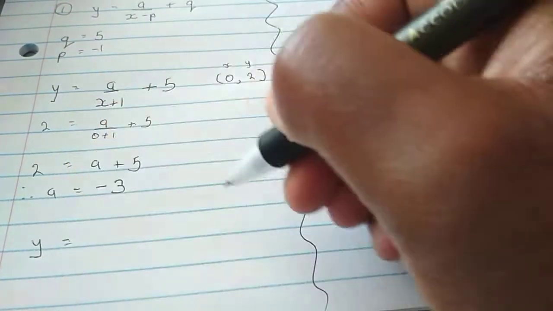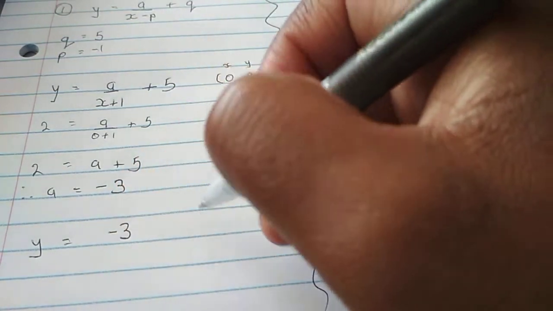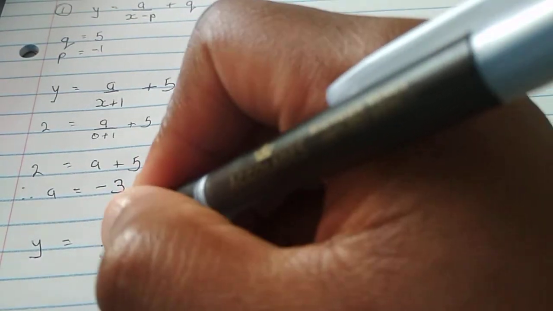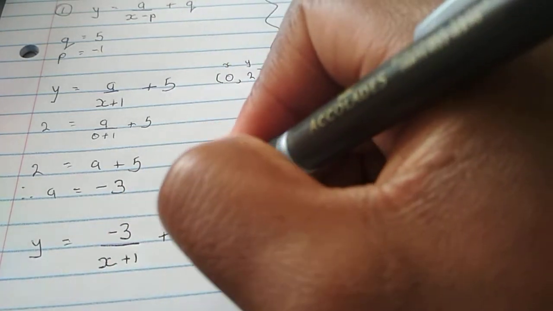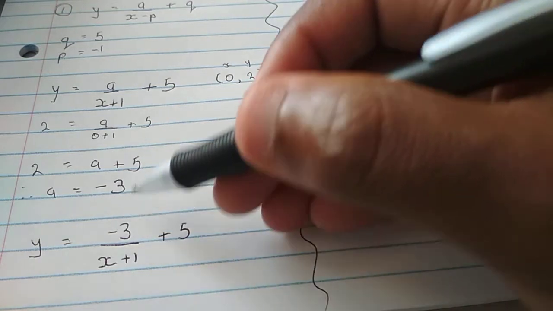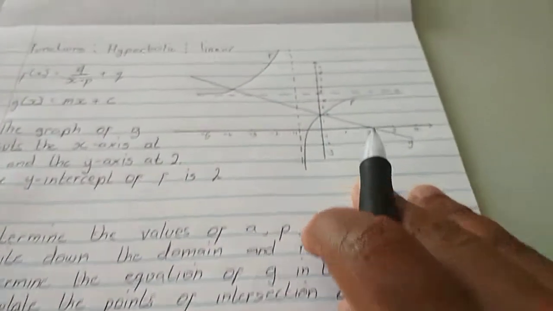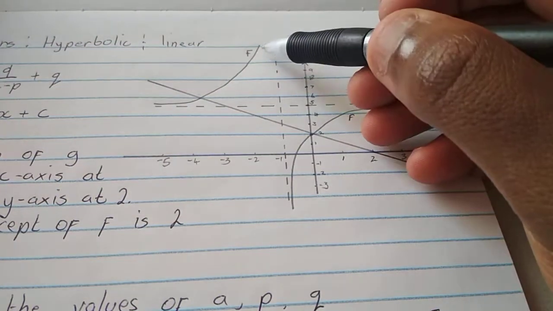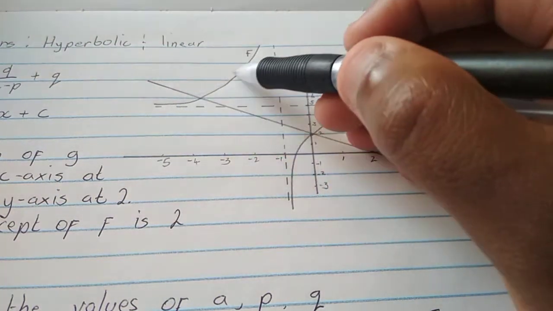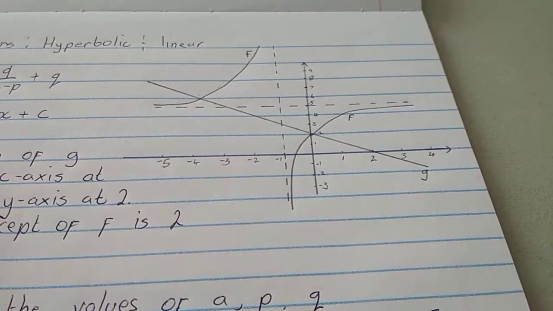The full equation will be y equals minus 3 over x plus 1, plus 5. Now, this sign tells us whether it's a negative graph or a positive one. A negative hyperbolic graph is in the second and fourth quadrants, which is correct.